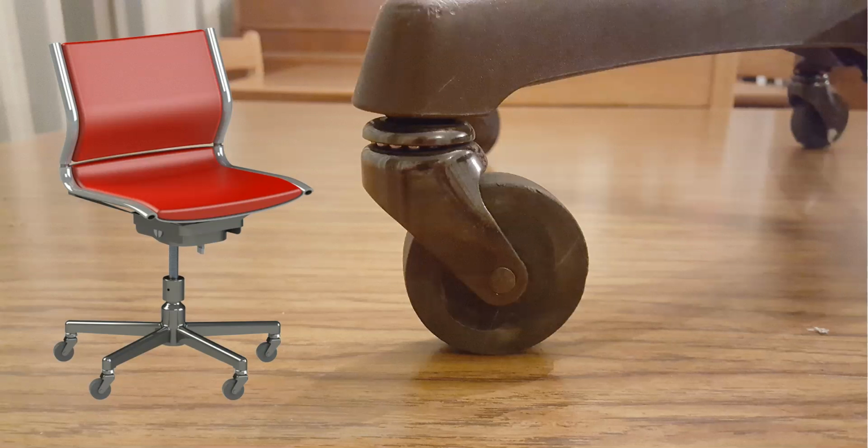Hello everyone. Today I'm going to be showing you how to create a wheel bracket in SolidWorks. This is a part from my chair project that I've been working on for the past semester. This piece holds the wheel to the chair leg and sandwiches a ball bearing in place.